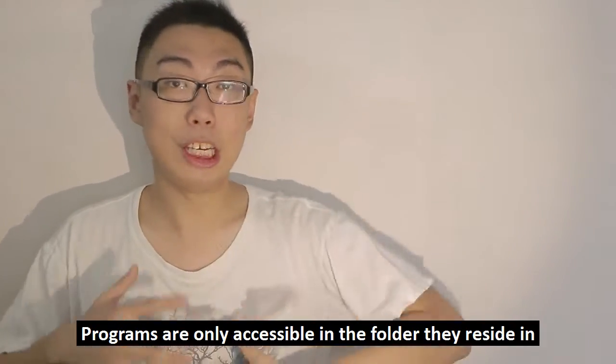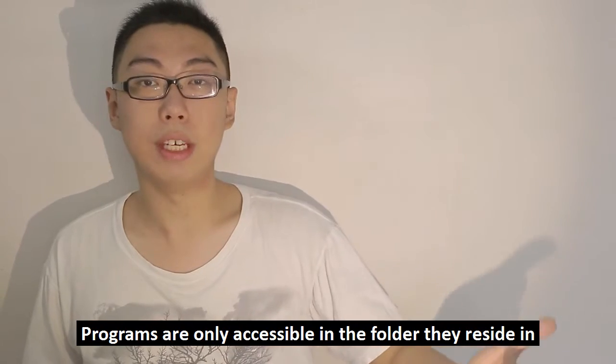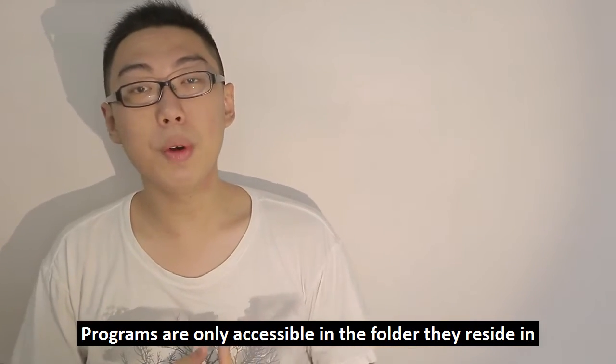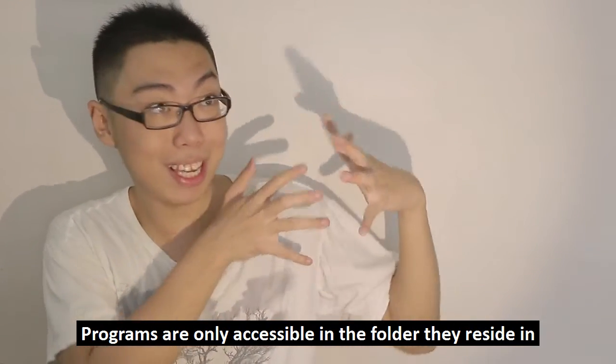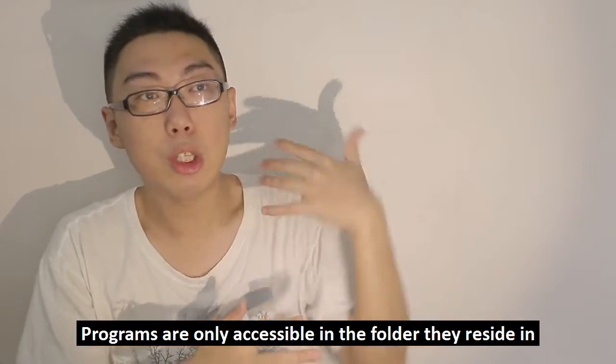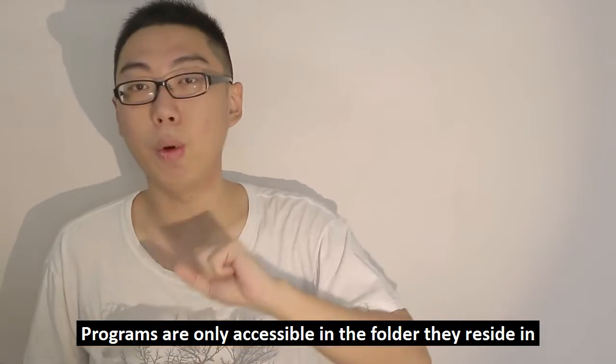If you wanted to actually use a program that resides in one of these folders, what you're gonna have to do is browse into that folder and do an operation within that folder using that program. This might not always be what you want because your files could be anywhere on the system, and it would be extremely inconvenient if you actually had to browse to that folder every time. That is where a path variable actually comes in handy.